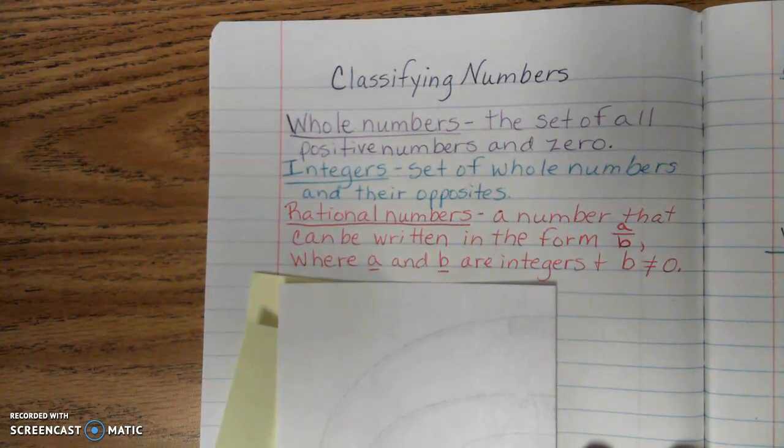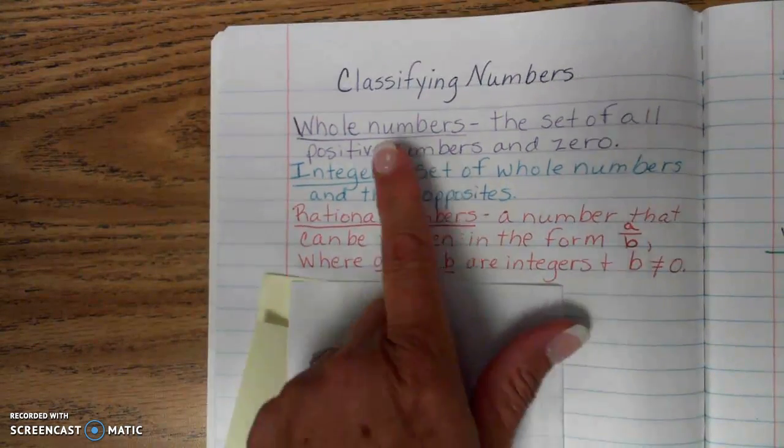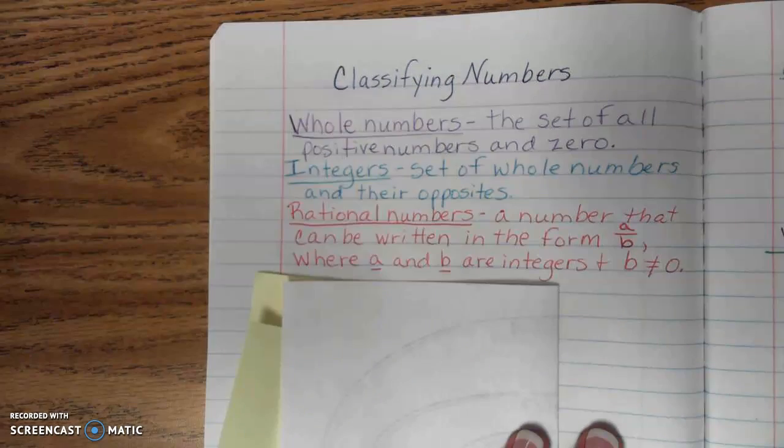Today we're going to be talking about classifying numbers. So go ahead and click pause on the video, and copy down these three definitions.